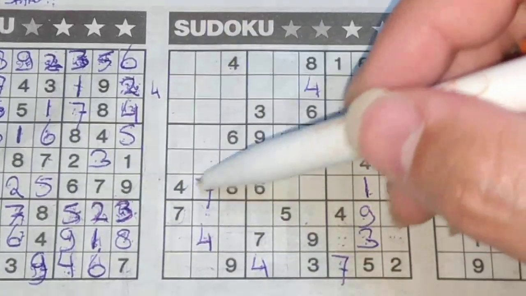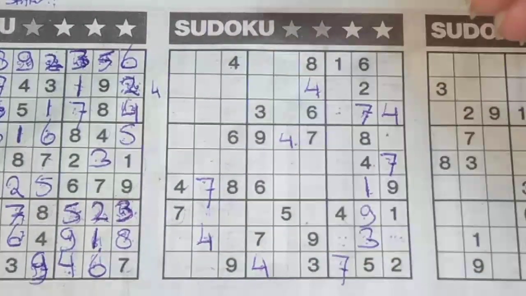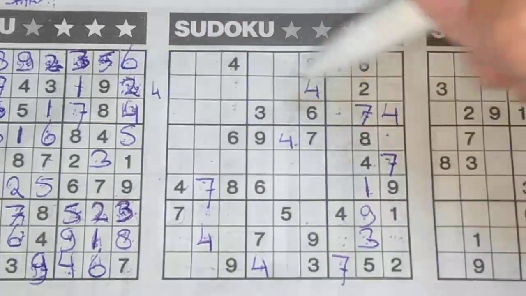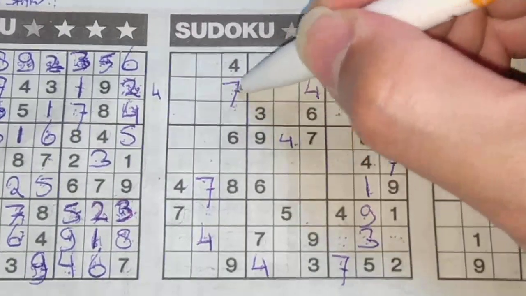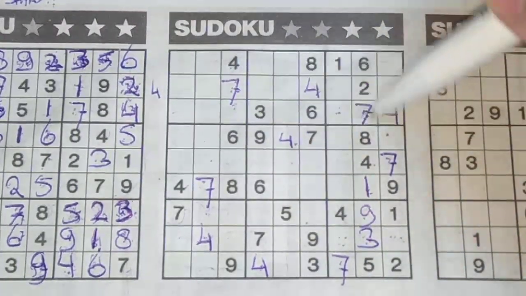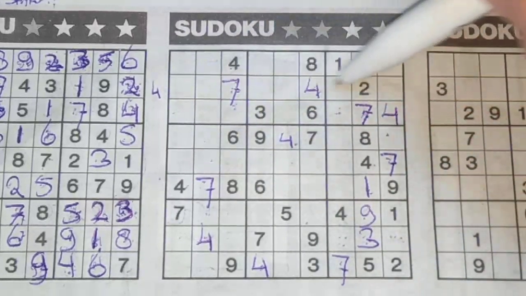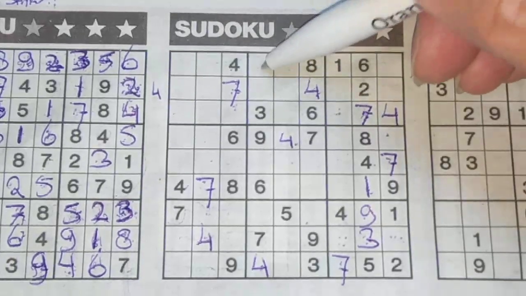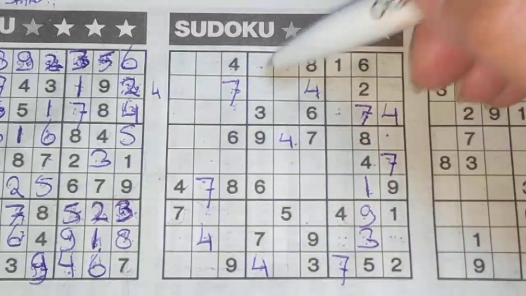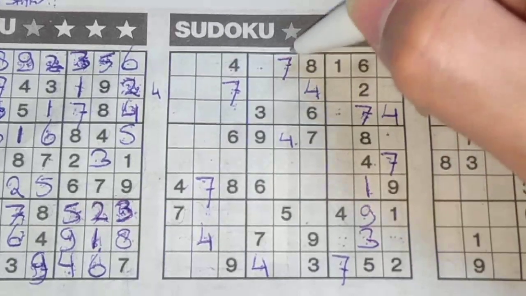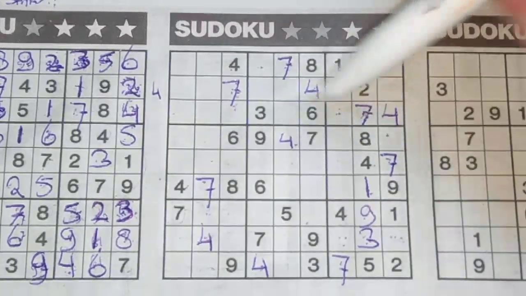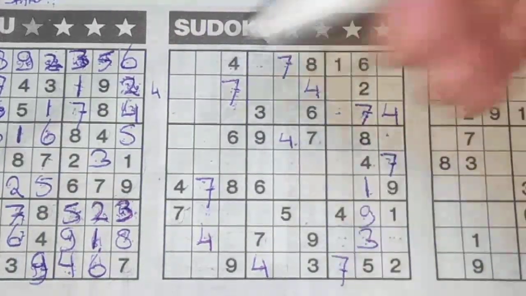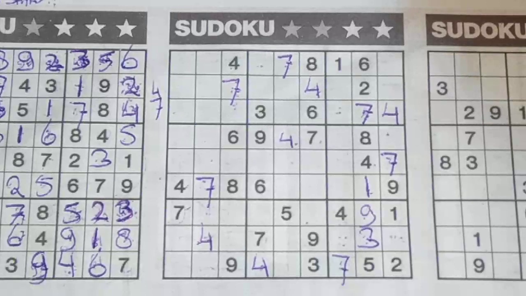7 in the first column, 7 in the second column. So in the third column, the only 2 places for the 7 should be here or there, but I see here a 7. No 7 there, 7 should be here. 7 in the third row, 7 in the second row, so in the first row, the only 2 places for the 7 should be here or there, but I see here a 7. No 7 there, 7 should be here. And all the 7s are used. I can see. Yes, it's the 7.